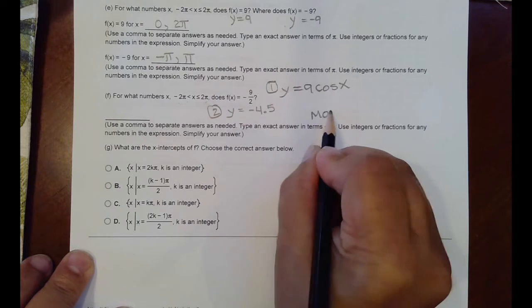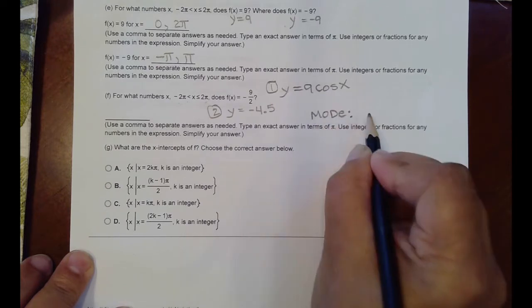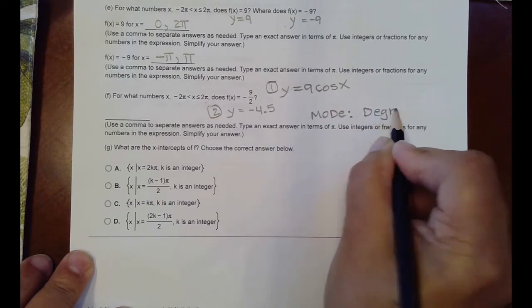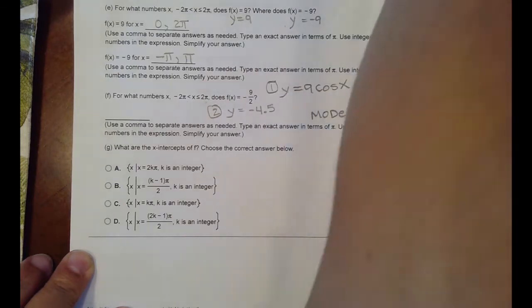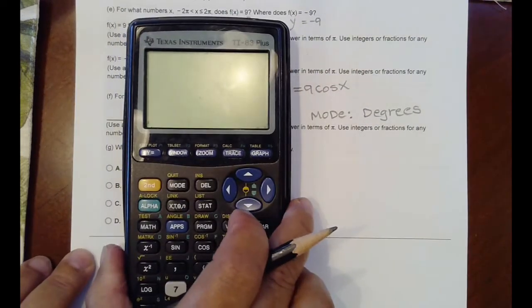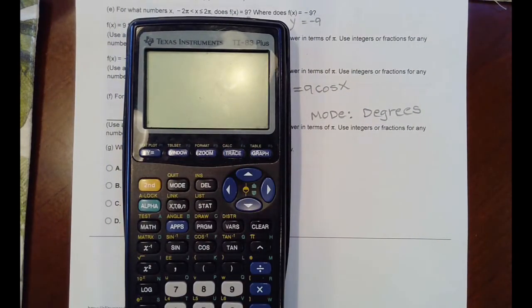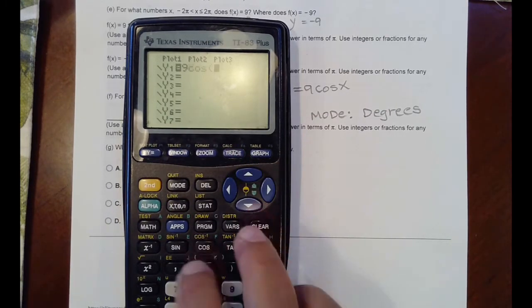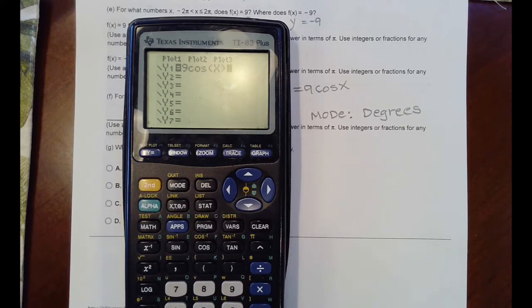Okay, one of them is 9 cosine x. Then the next one is y is equal to the other function that we're going to intersect it with, negative 4.5. Press enter. Make sure your mode is in degrees, so touch the mode key. Mine's in degrees already, but if it wasn't, you can just move the blinker with these arrows right here until you get on the word degrees, and then press enter. Now quit out of there after you make that selection.